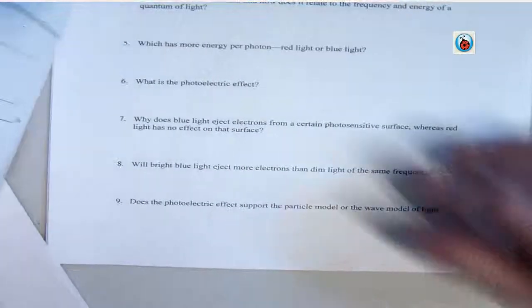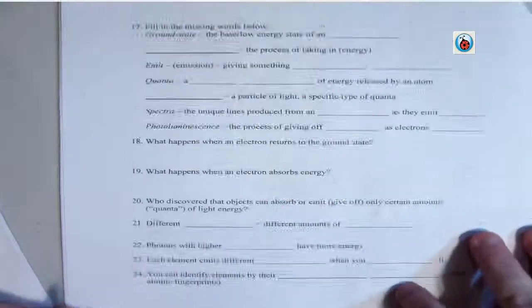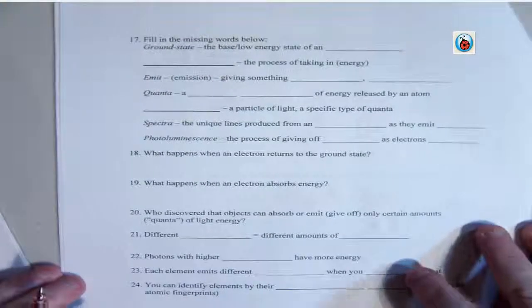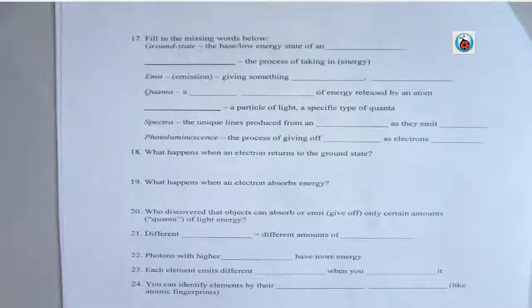Okay, never mind. We're not done. But we're almost there. We're almost there. Can we beat 30 minutes? This is a long time. It's taking a long time. We can do it. It's taking so long. It's okay. All right. Fill in the missing word below.